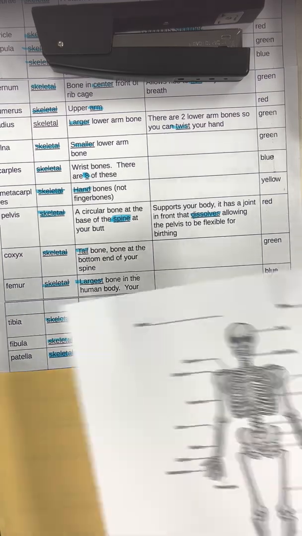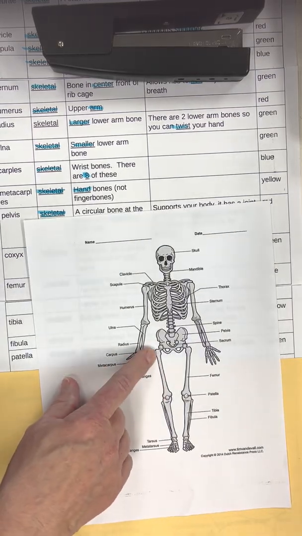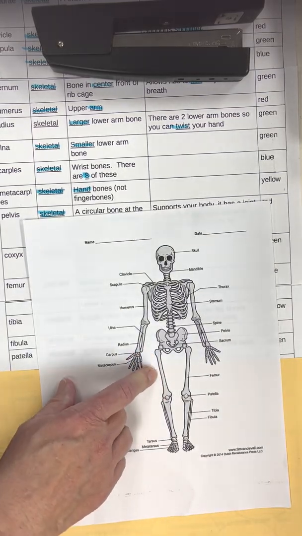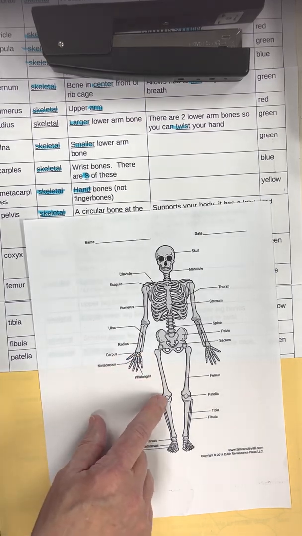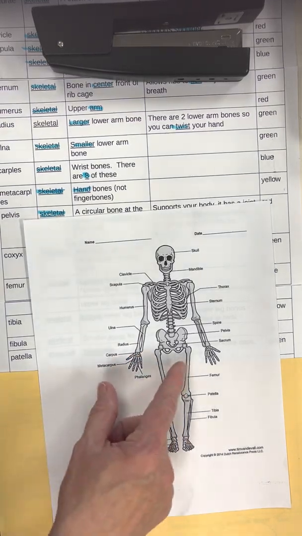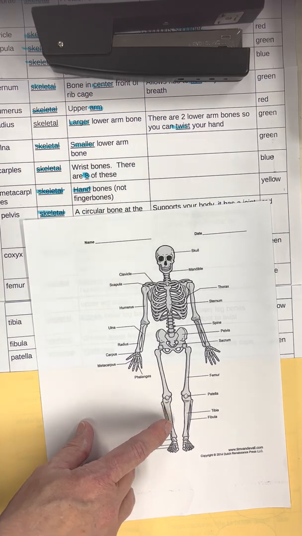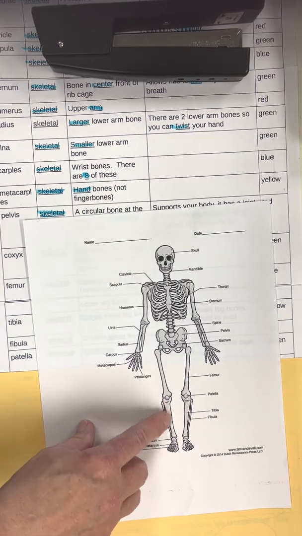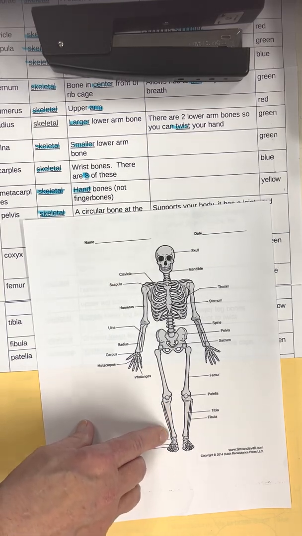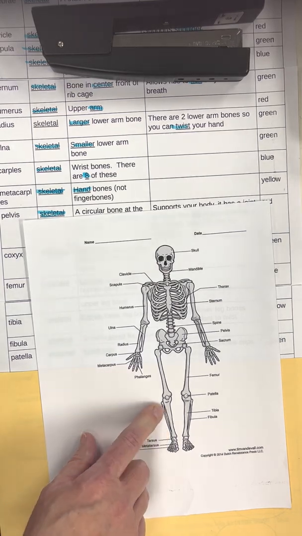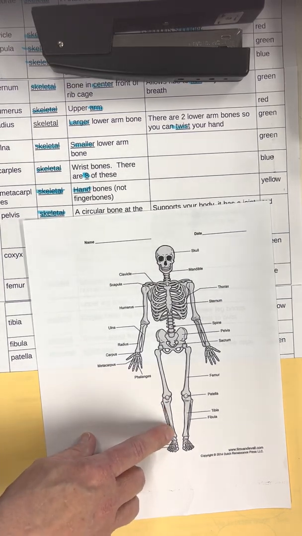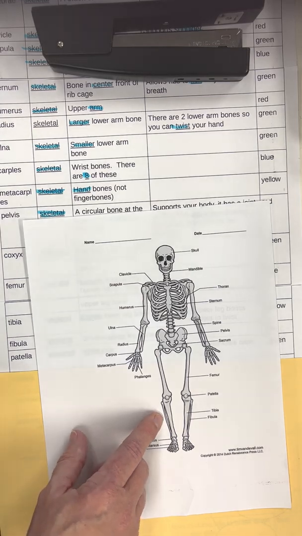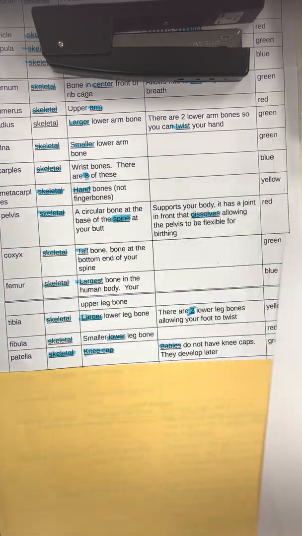All right, let me get these leg bones so I can show you. Femur, largest bone in the body. When you break it, it's a big deal. The patella is right there. You have 2 of those. Well, you have 2 femurs as well. It's usually easy to tell which is the large leg bone and which is the small leg bone. So I will be asking you which one's the tibia and which one's the fibula. The big one is the tibia. The small one is the fibula. Okay, moving on.